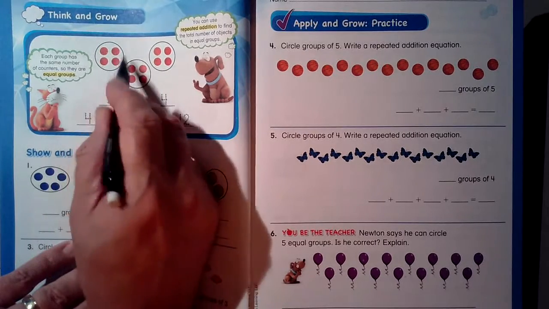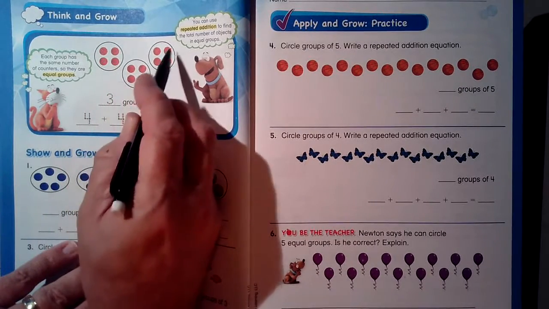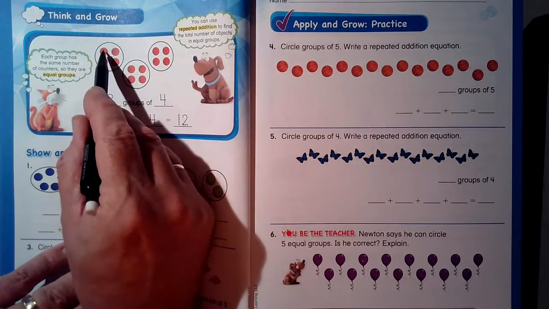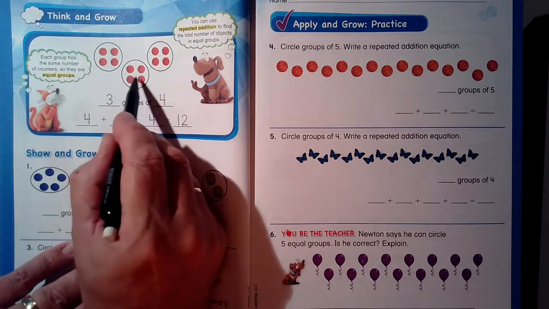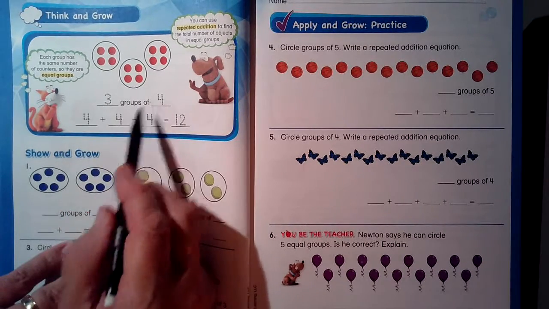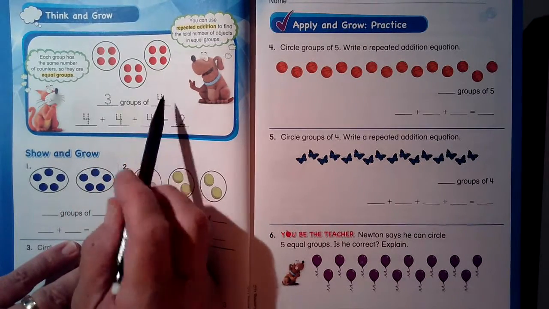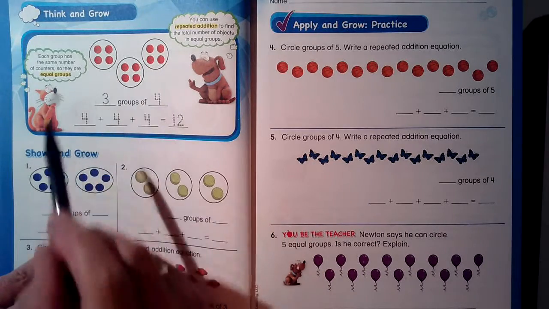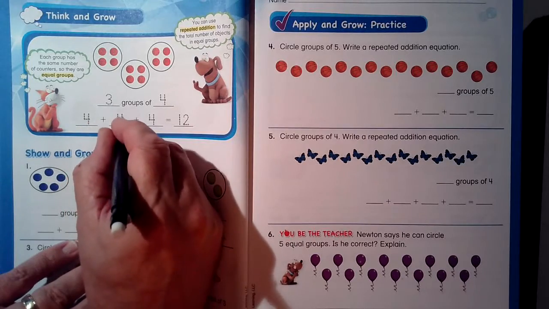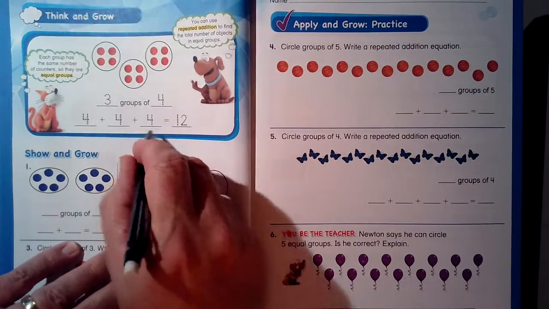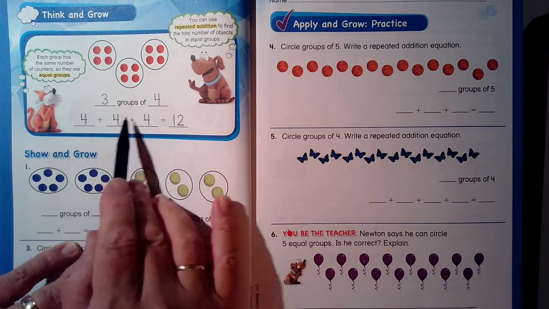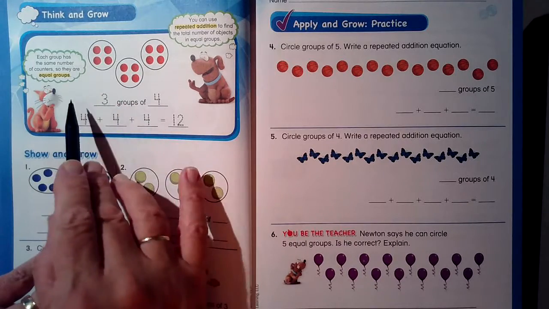So here we go. How many groups do I have? 1 group, 2 groups, 3 groups. 3 groups of how many in each one? 1, 2, 3, 4. All of them have 4. So 3 groups of 4. Those are equal groups. So in order to do this, I say 4 plus 4 plus 4 equals, and I can add my 2 4s together and then add 4 more. I can count them all.